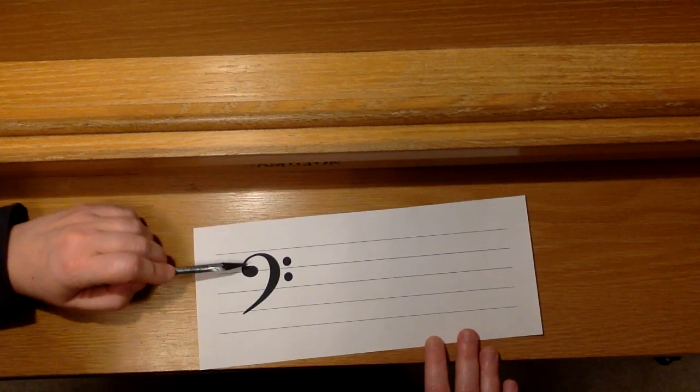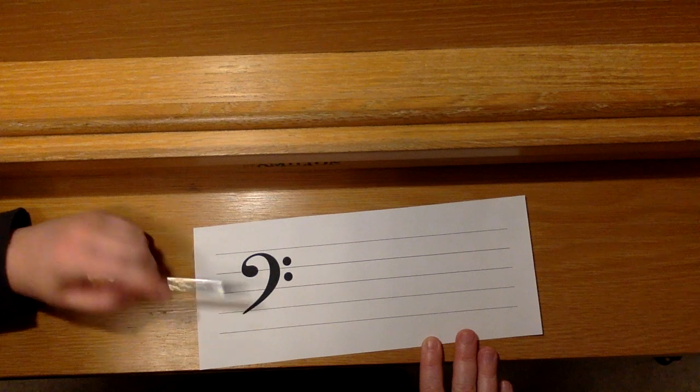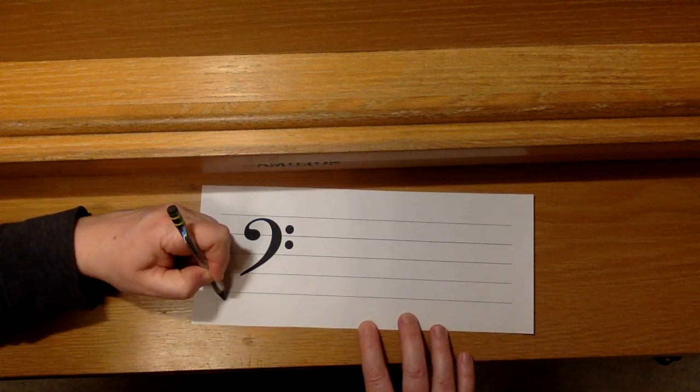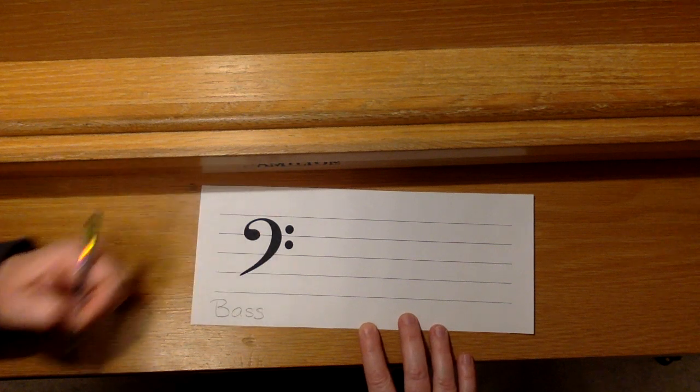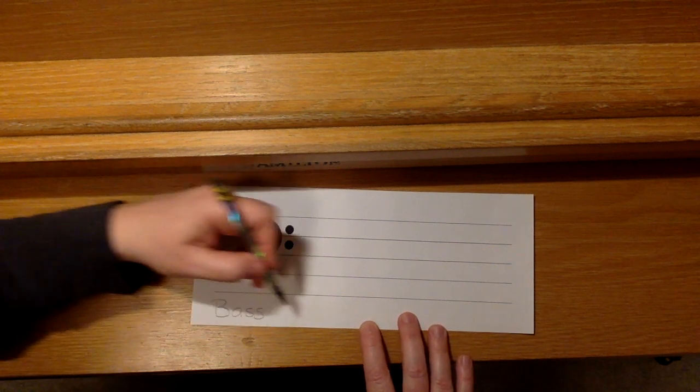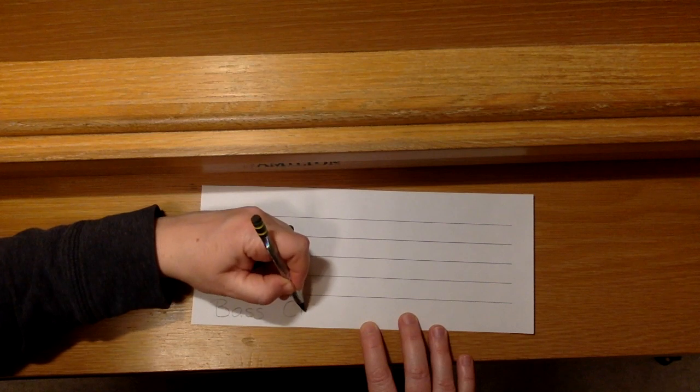I'd like to introduce to you this symbol here. It's called the bass clef. And here is how we write the word bass. I know it looks like bass, but it's called bass clef.